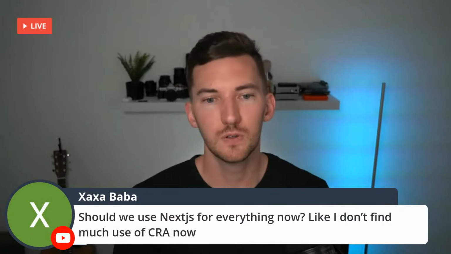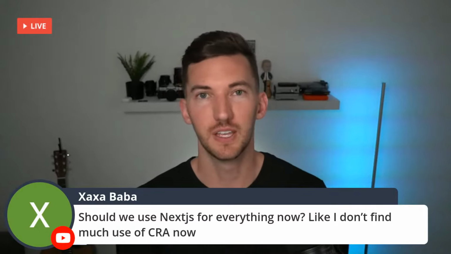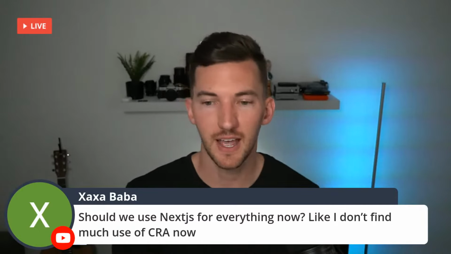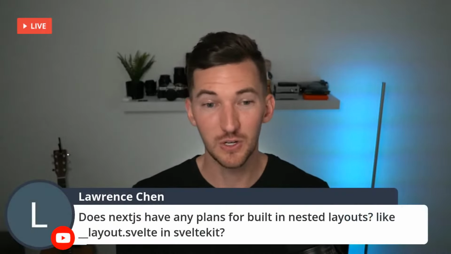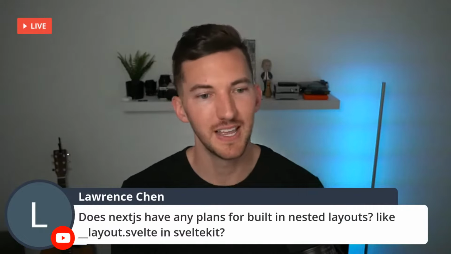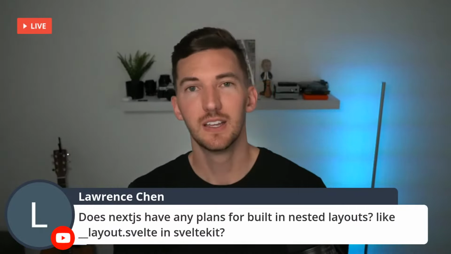You can absolutely use Next.js for a lot of the different things that you might have previously used Create React App for. We'll be revealing a little bit more information here, but we're essentially making it as easy as possible for people to migrate from Create React App to Next.js, as seamless as hopefully possible. So stay tuned for that. We'll probably talk about something around that at Next.js Conf. We do have plans to do built-in nested layouts like Svelte.